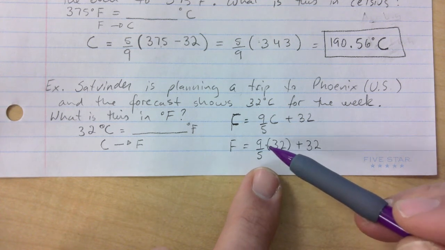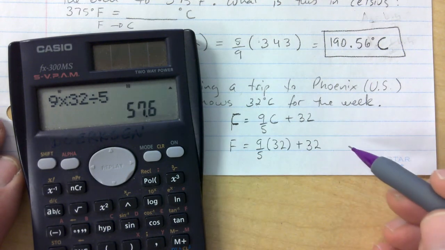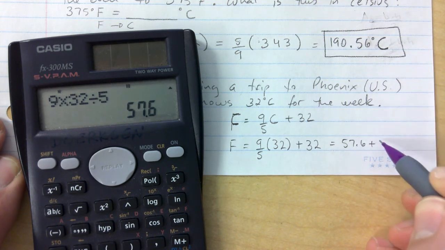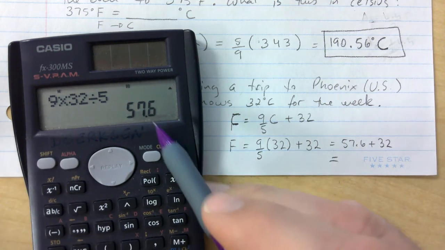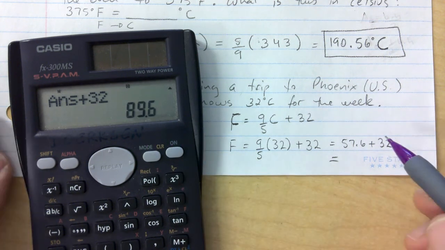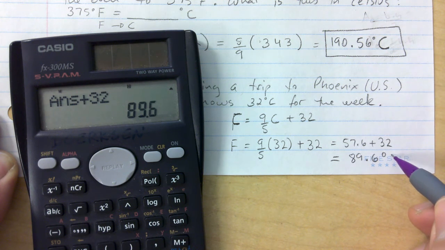Basically, where the bracket is, that happens first. So you're going to go 9 times 32 divided by 5, or 9 divided by 5 times 32. Both are going to give you the same answer. So you're going to get 57.6 plus 32. So basically take your answer and just go plus 32. So that's 89.6 degrees Fahrenheit.